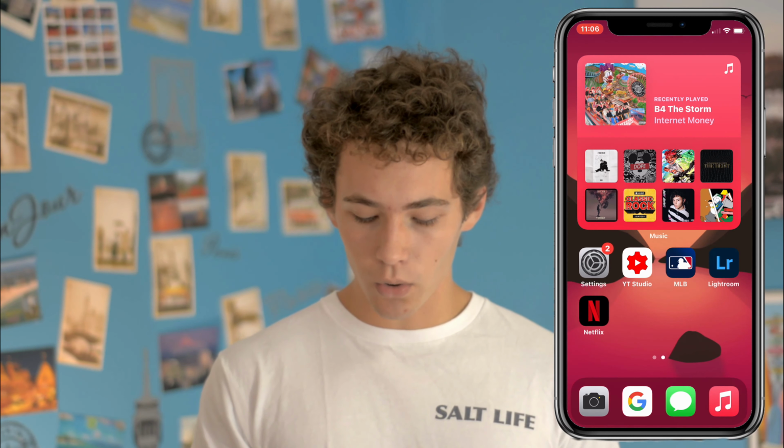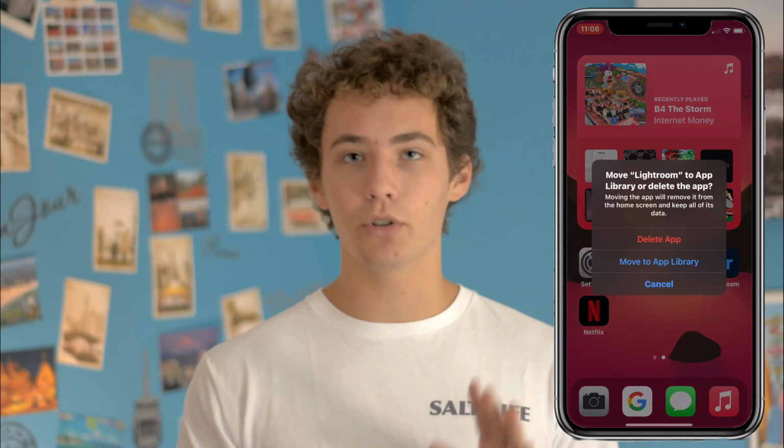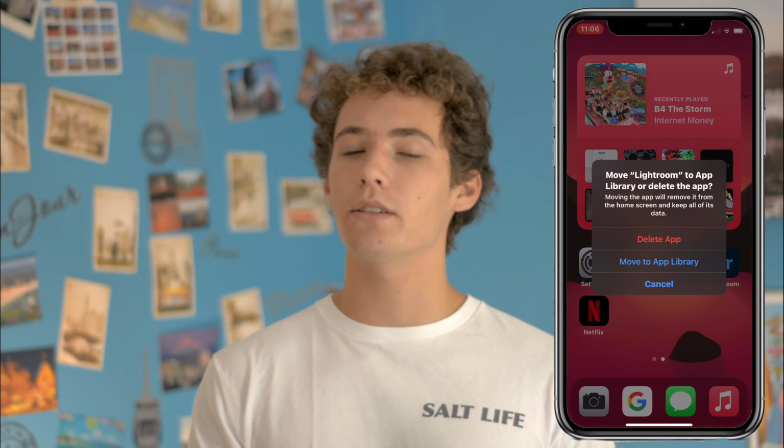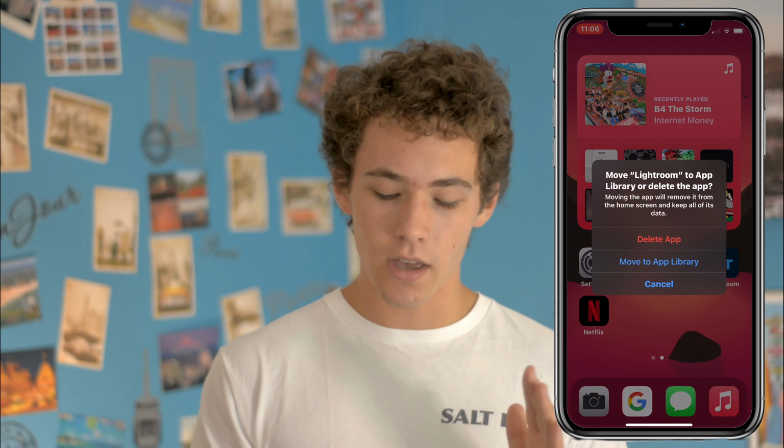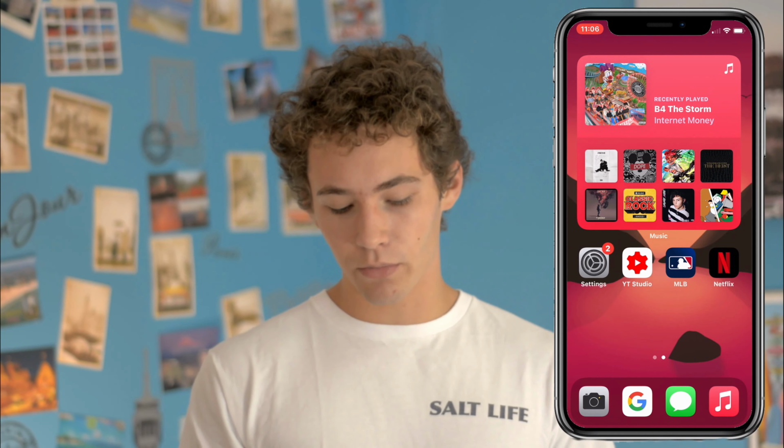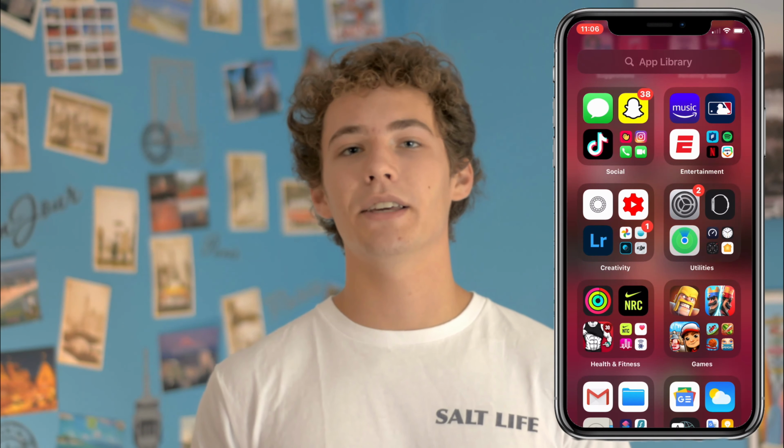So if you want to remove an app from your home screen and just make it go to your library, you just hold down and then you just click remove app. And then it'll give you an option: would you like to delete the app, or would you just like to move it to your library? And all I want to do is move it to my library.